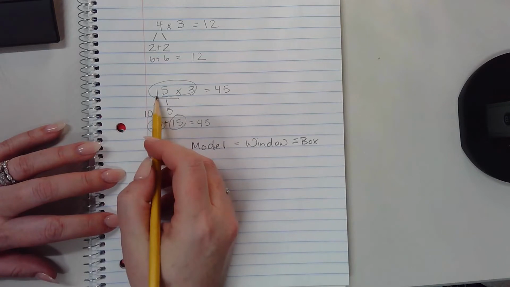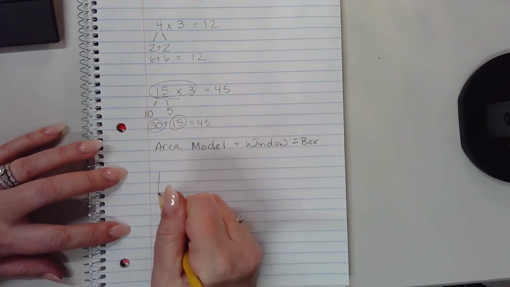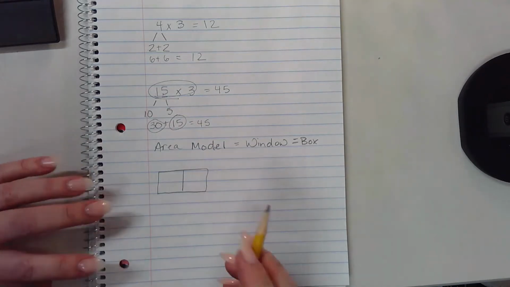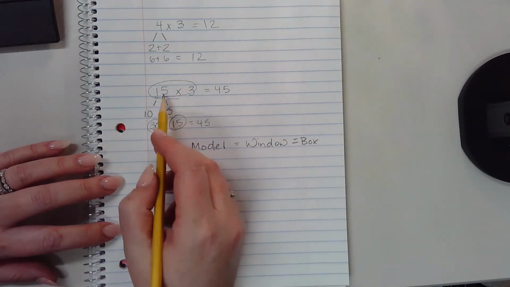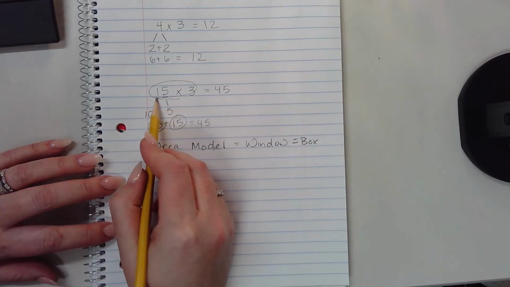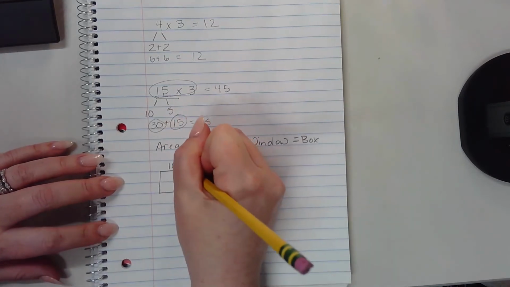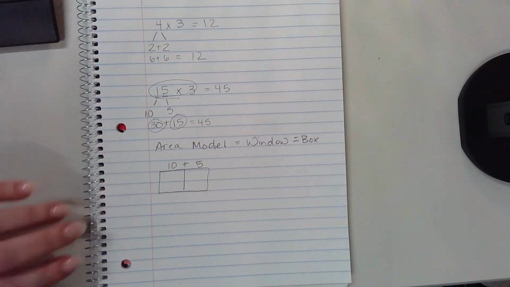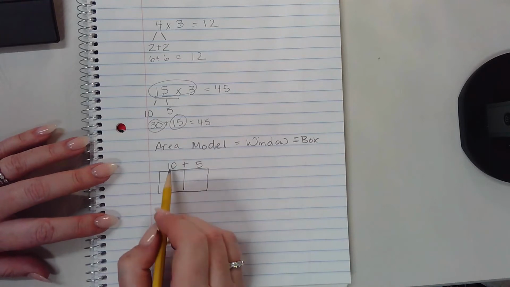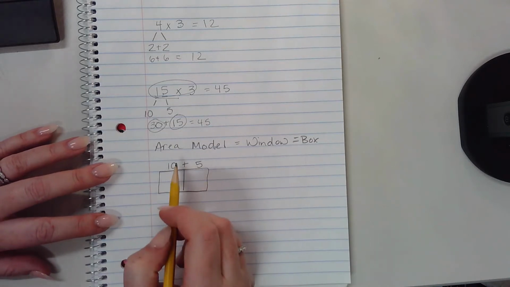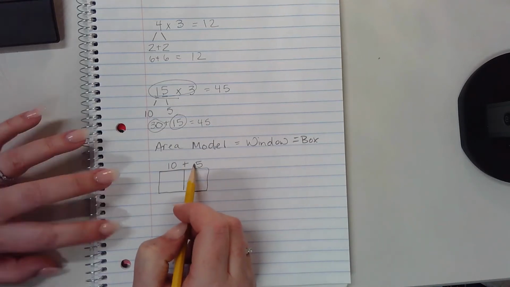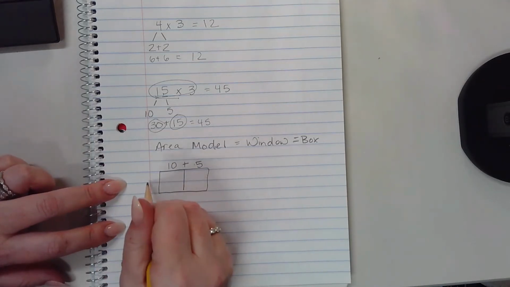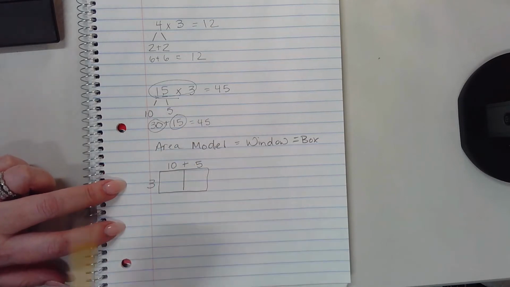So my first number has 2 digits, so I'm going to have 2 panes in my window. See how that looks kind of like a window, sort of? So I'm going to take the value of my first digit, which would be 10, and the value of my second digit, which would be 5. Essentially what I'm doing is taking the value of each digit and expanding it. I'm writing the number in expanded form over the top. And I'm going to multiply both of these values by the other factor, which is 3.